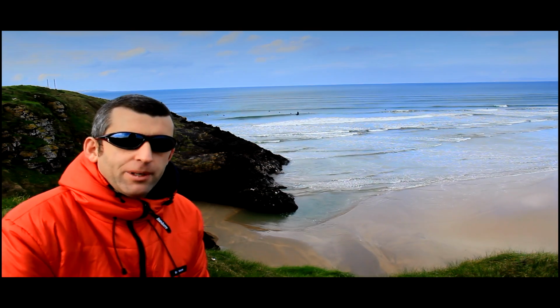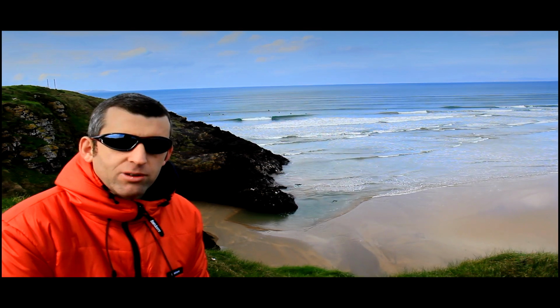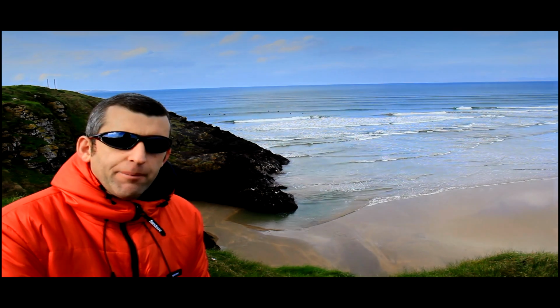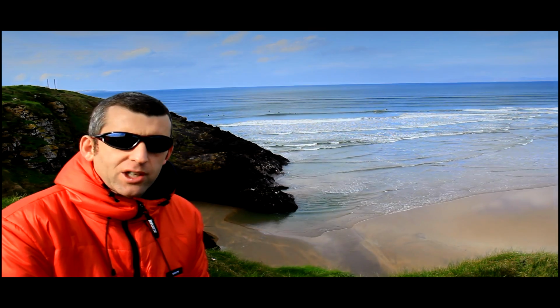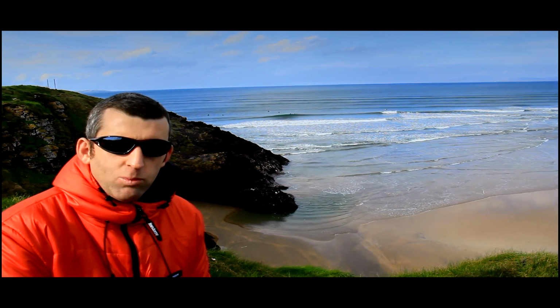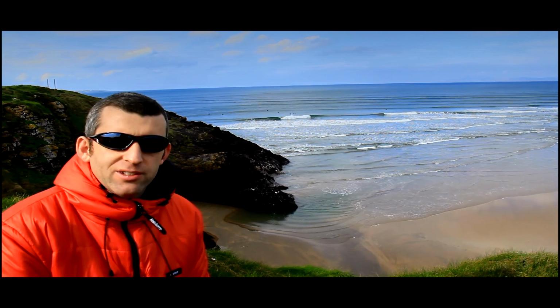Now, one dangerous combination which you should always be wary of, and it's something we're going to cover in another tip in a couple of weeks, is the wind. Surfing is all about the wind. It's a kind of a common misconception that wind doesn't really matter, or that the windier it is, the better.